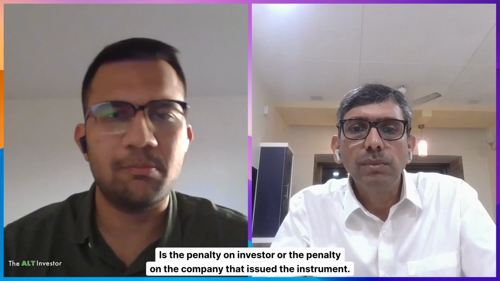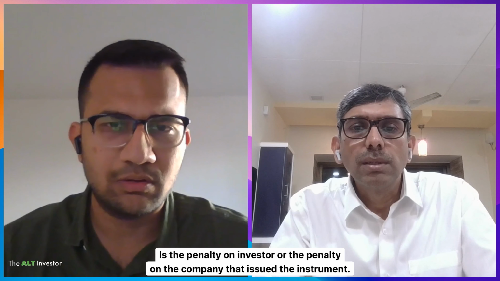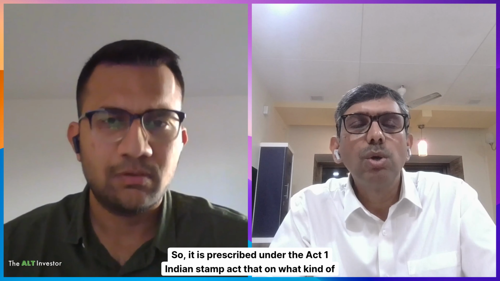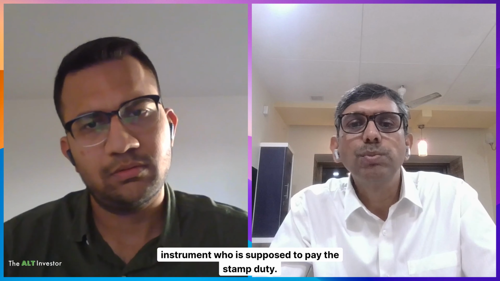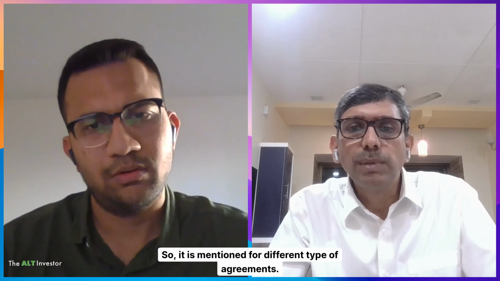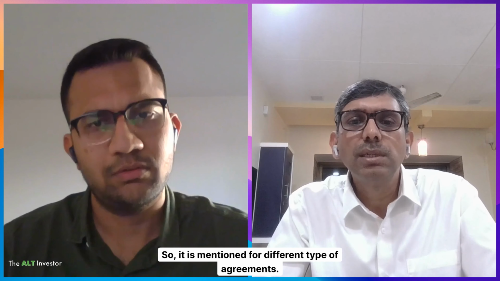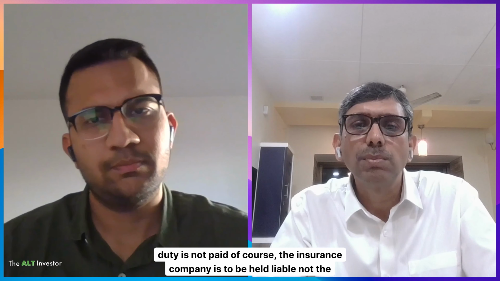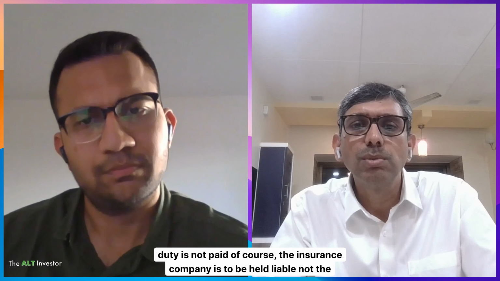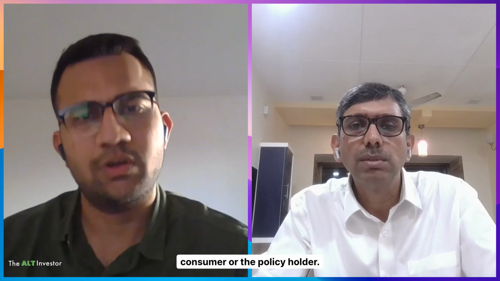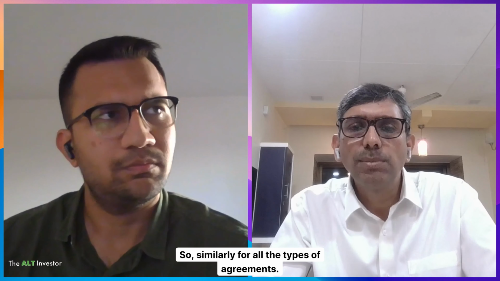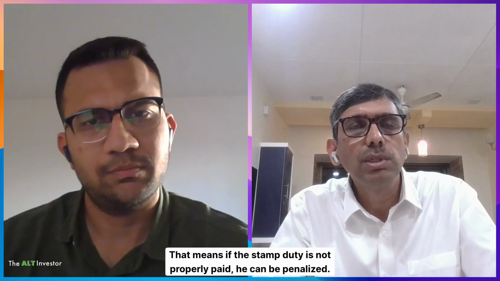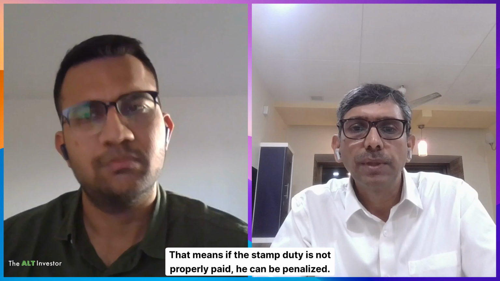Is the penalty on the investor, or the penalty on the company that issued the, let's say, the instrument? So it is prescribed under the Act only, the Indian Stamp Act, that on what kind of instrument, who is supposed to pay the stamp duty. It is mentioned for different types of agreements. It differs. If I talk of the insurance policy, if the insurance policy is issued and the stamp duty is not paid, of course the insurance company is to be held liable, not the consumer or the policy holder. Similarly, for all the types of agreements, it is mentioned who is supposed to pay the stamp duty. That means if the stamp duty is not properly paid, he can be penalized.